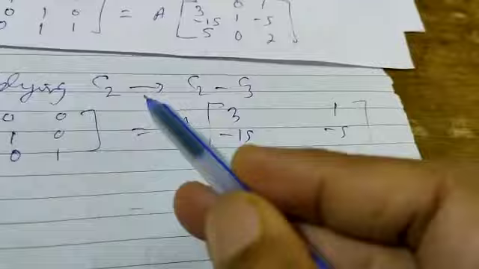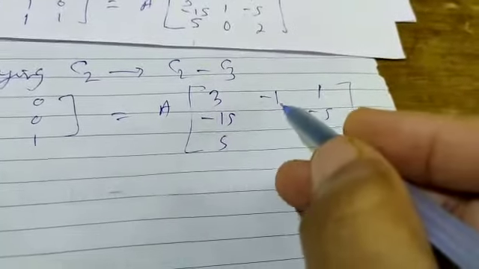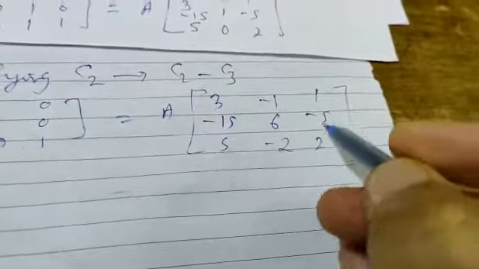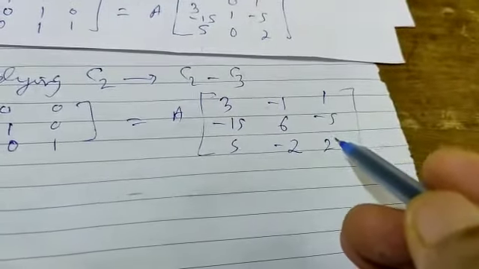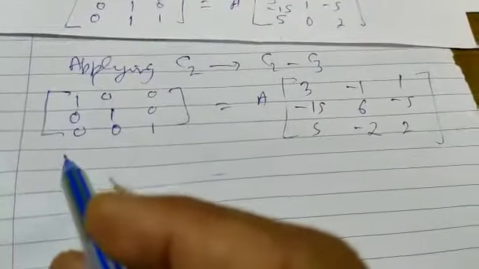Now we have to operate only on column 2, so 0 minus 1 becomes minus 1, 1 minus minus 5 becomes plus 6, and 0 minus 2 becomes minus 2. So this is what we are getting.